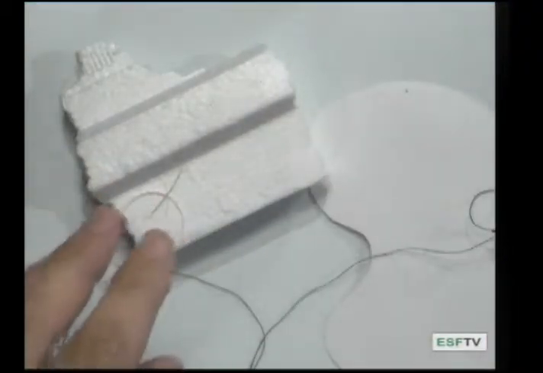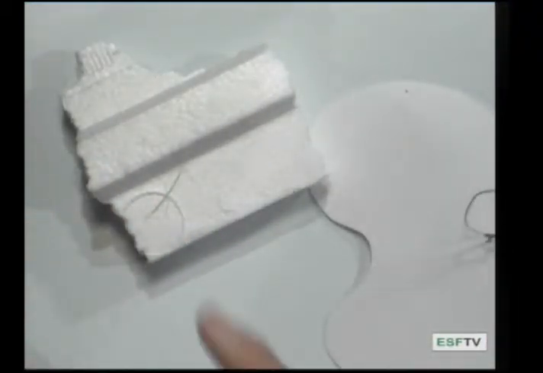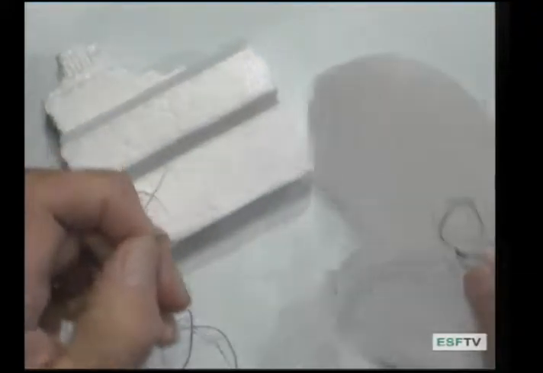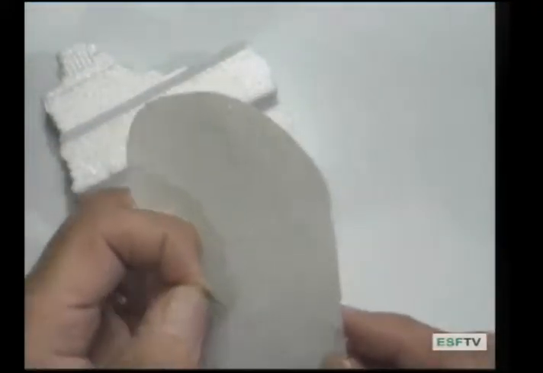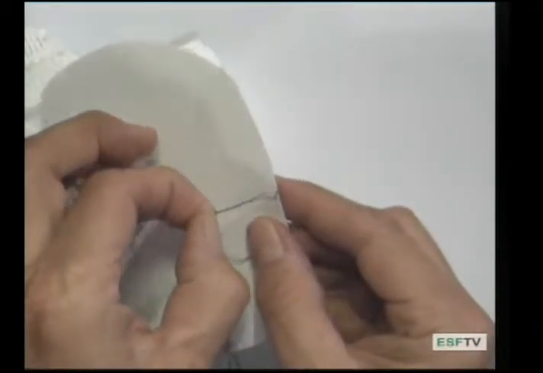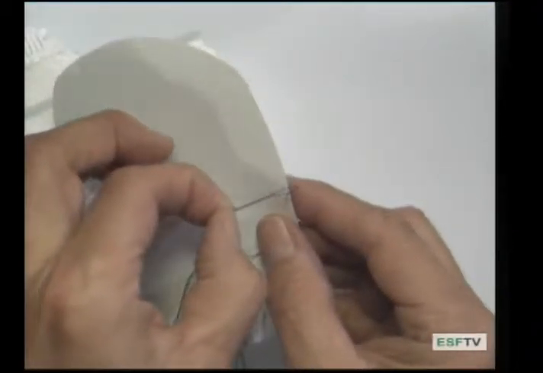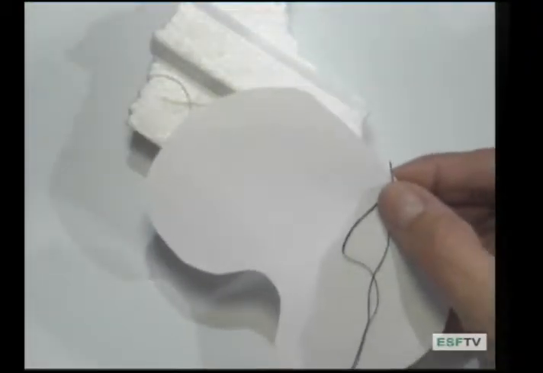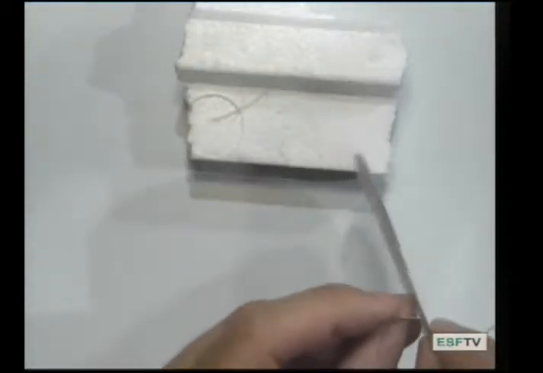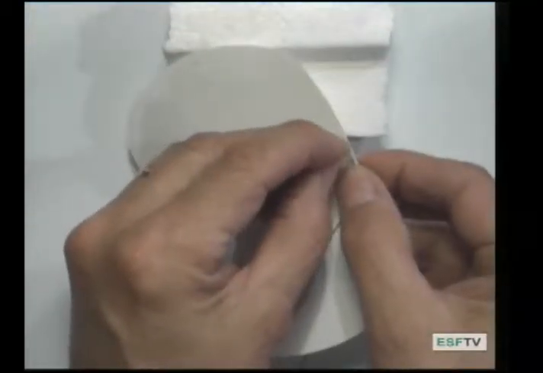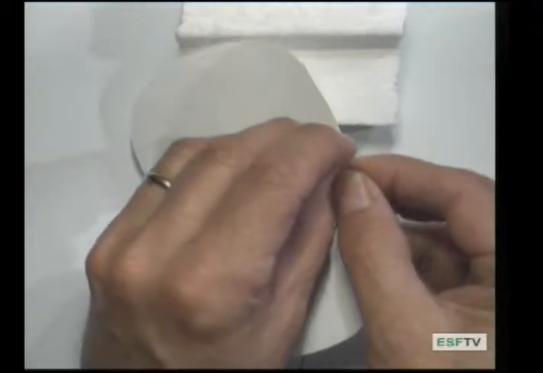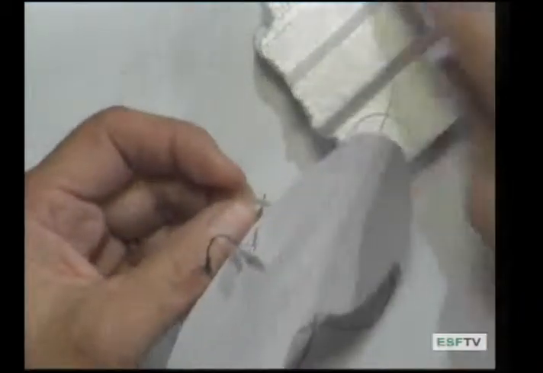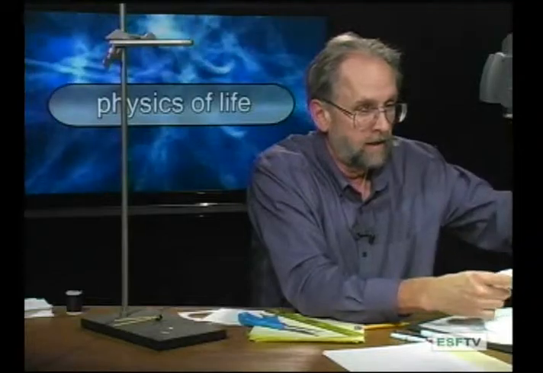We'll take another little piece of paper, put our thread through there, if I can ever get it on there. Take our little sheet of paper. Again, we poke our needle through there, and cinch it down nicely. And now we have it hanging from another point.